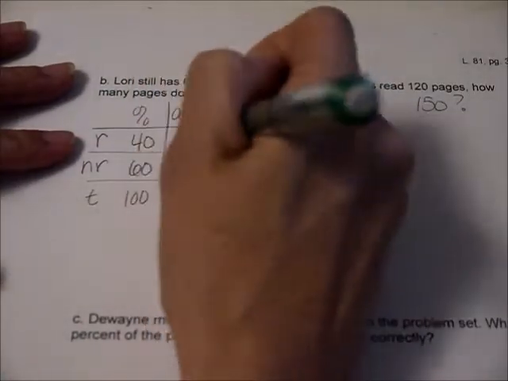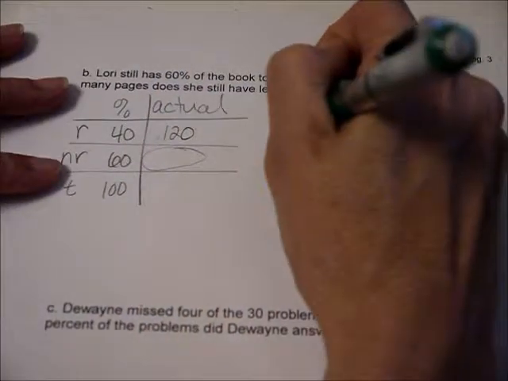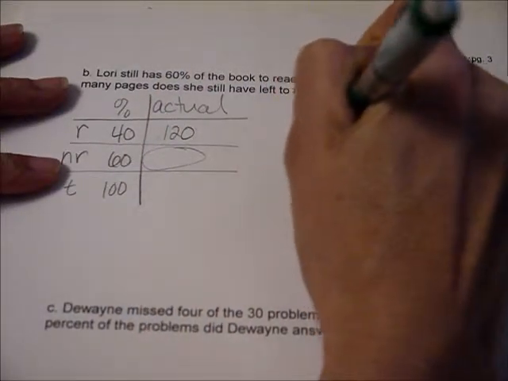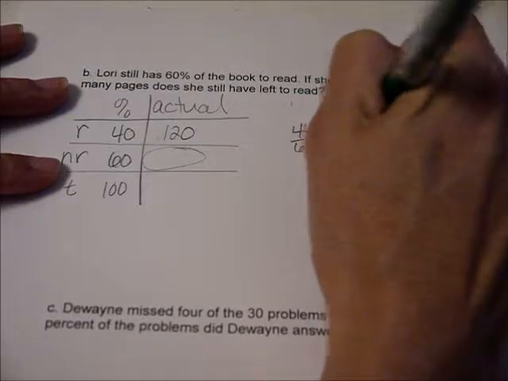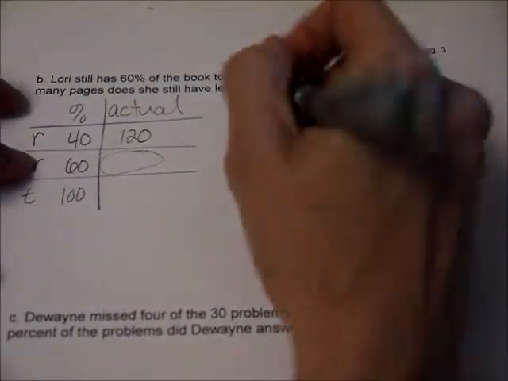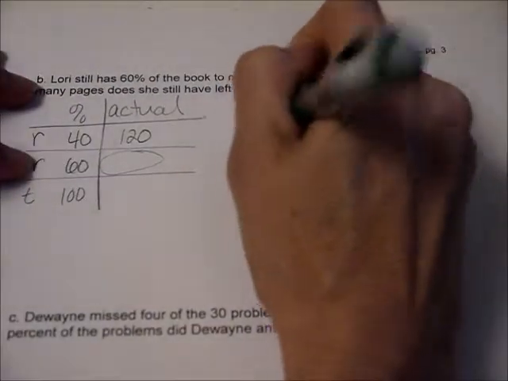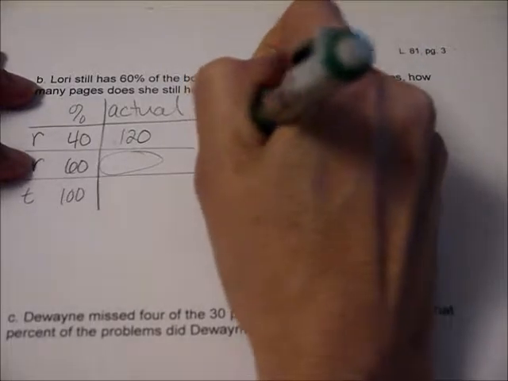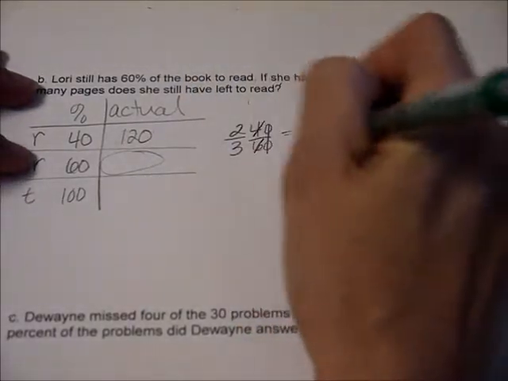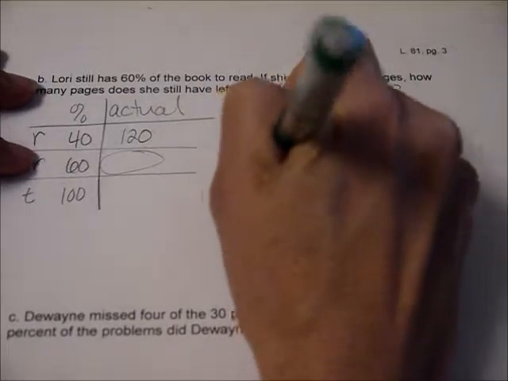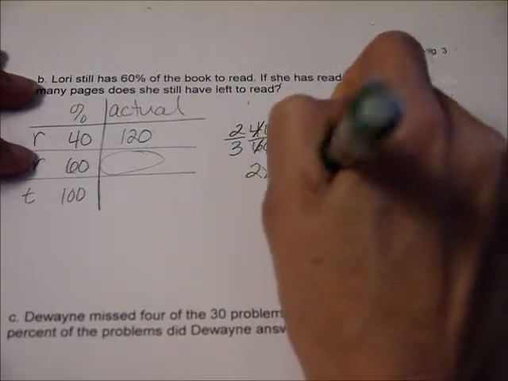So let's do 40 over 60 equals 120 over x. Okay, and before I do the cross product, I'm going to say, all right, well, that's 2/3, okay? So 2 times x, or 2x, equals 3 times 120.